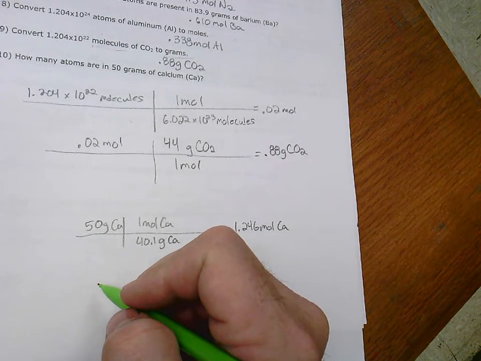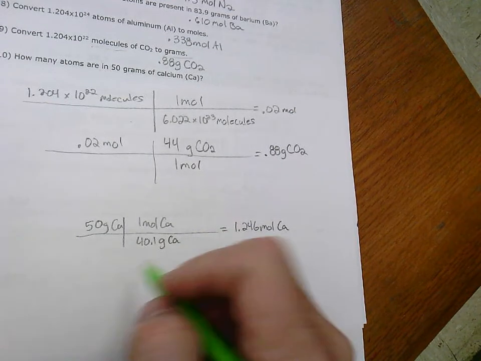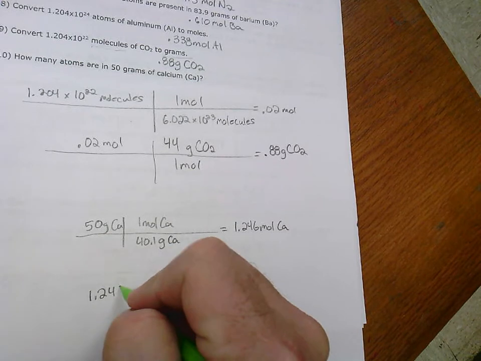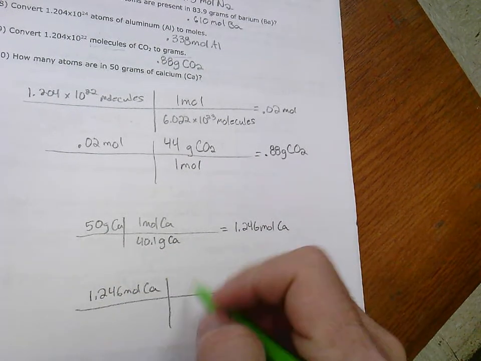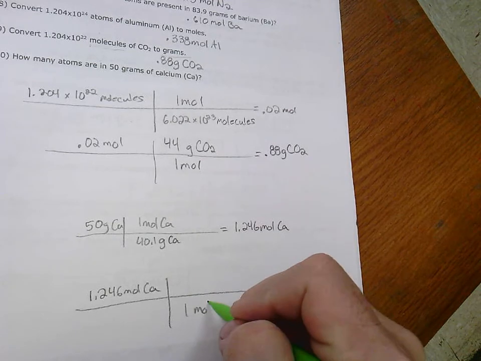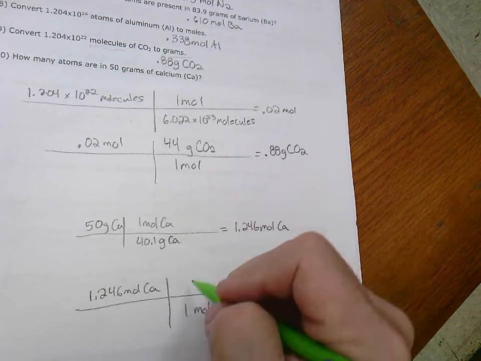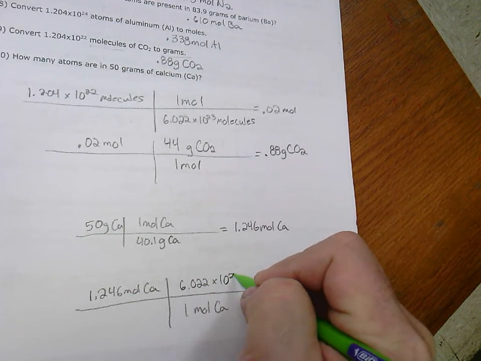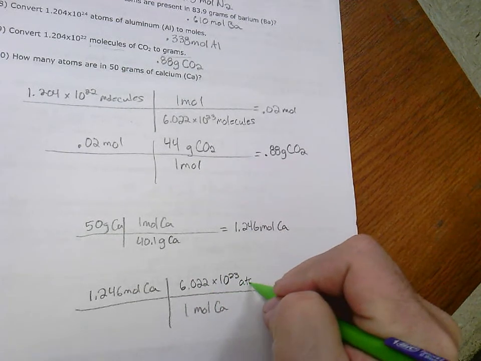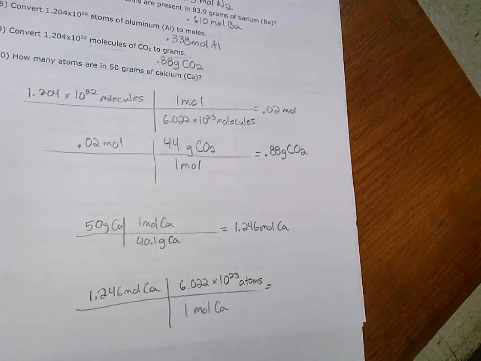So now we're going from moles to atoms. So we have 1.246 moles calcium, 1 mole calcium, 6.022 times 10 to the 23rd atoms in 1 mole of calcium. So times 6.022 times 10 to the 23rd.